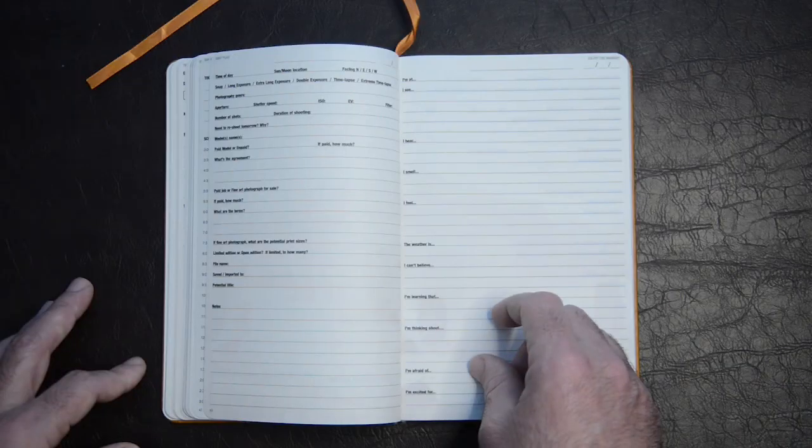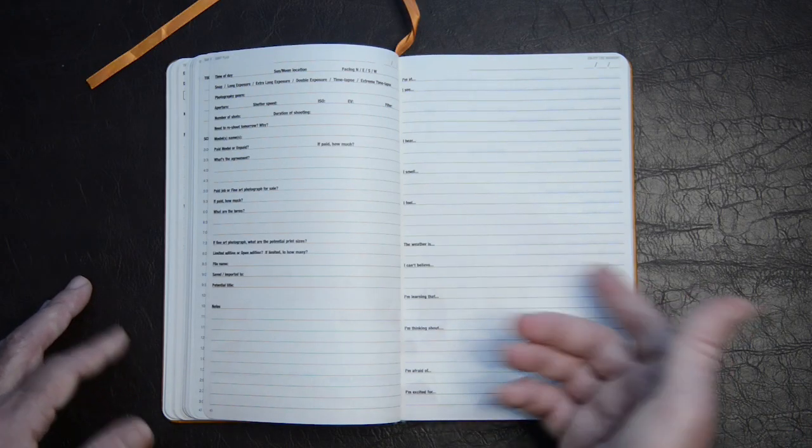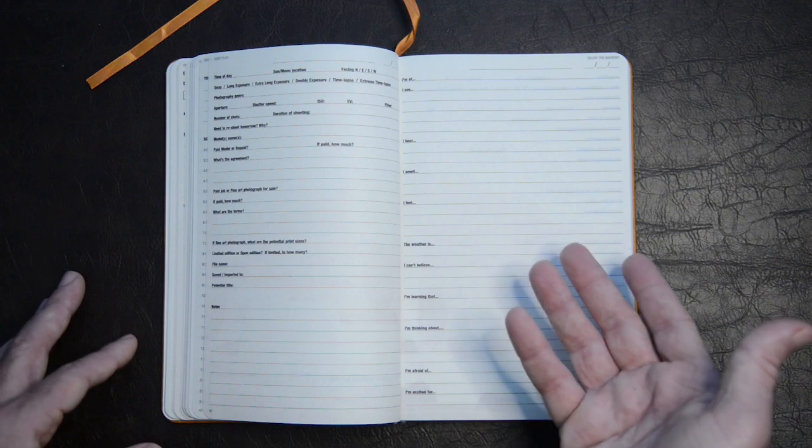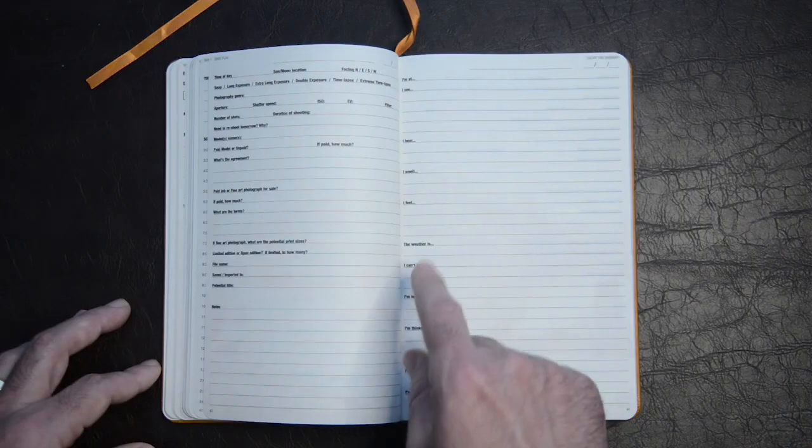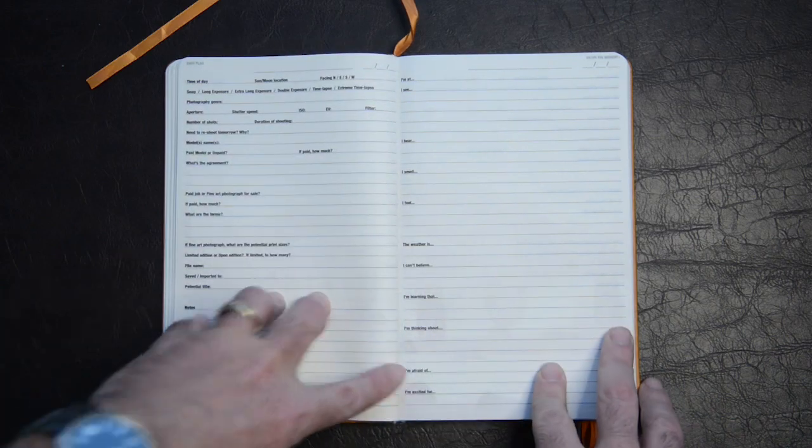I feel. In general, what are you feeling? Are you excited, disappointed, happy, sad? Maybe you're not feeling anything for some reason. Write it down. The weather is. How is the weather right now? Is it cloudy, rainy, sunny? Is it too hot to be outside?